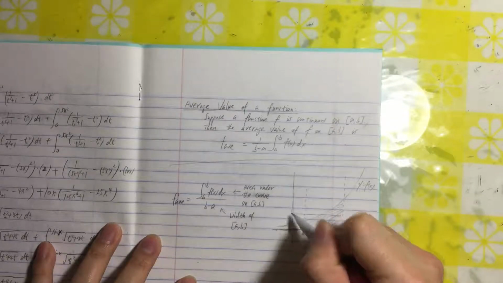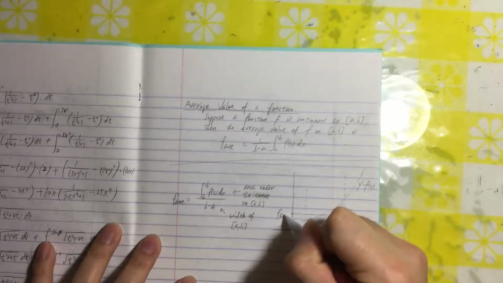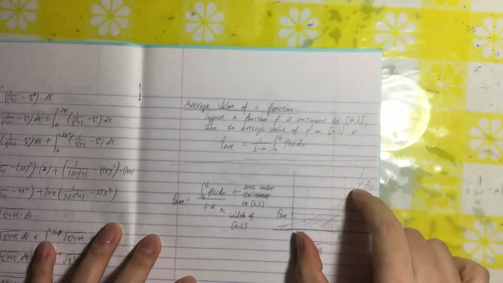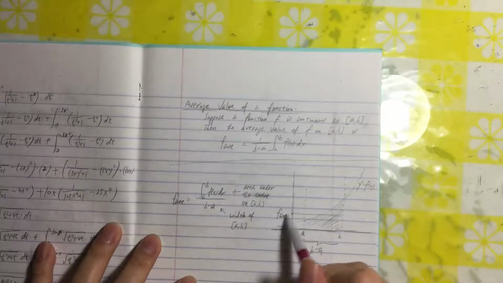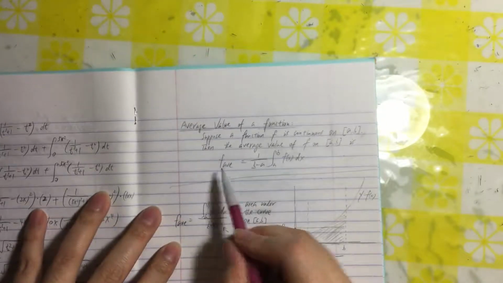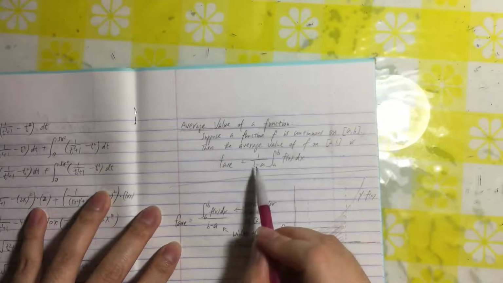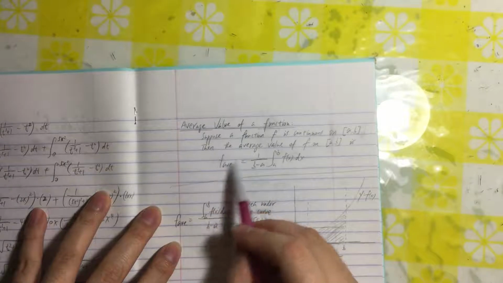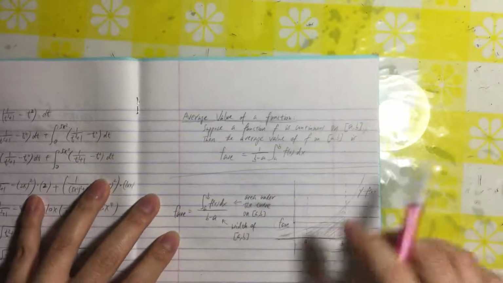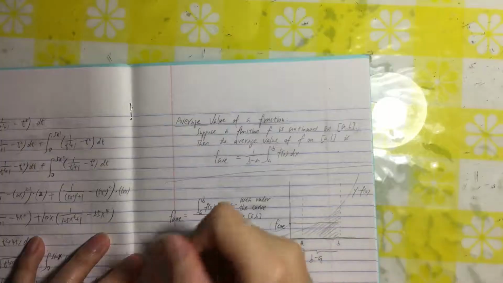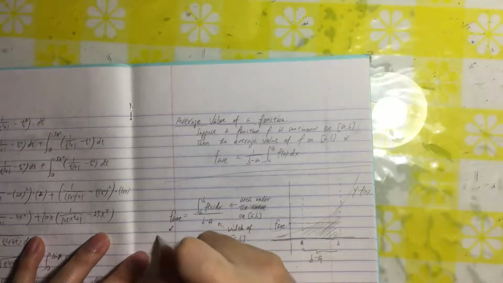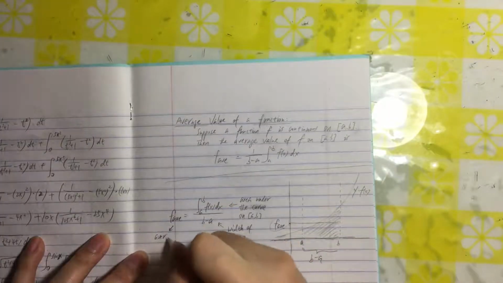That's how we define f average. Take the total area divided by the width of the interval, and we can find the average height of the area under the curve. That's how we define the average of a function. So f average is the total area under the curve divided by the width of the interval. That's the average height of all the area under the curve. So f average is the average height of the function.